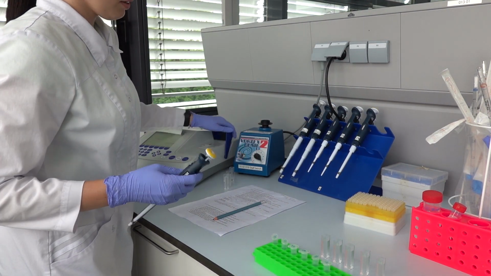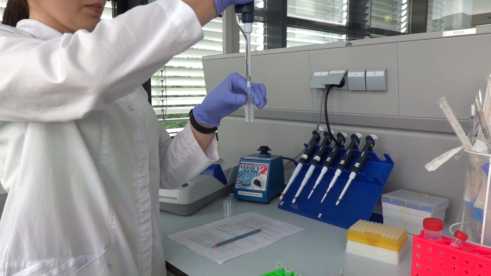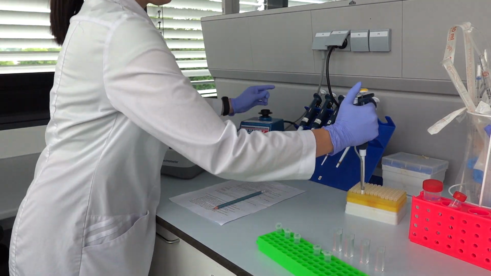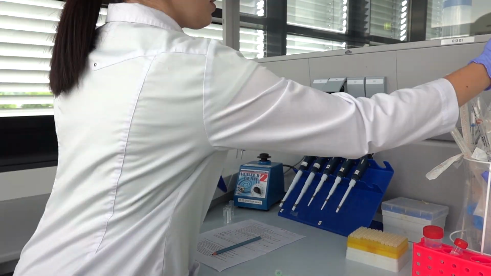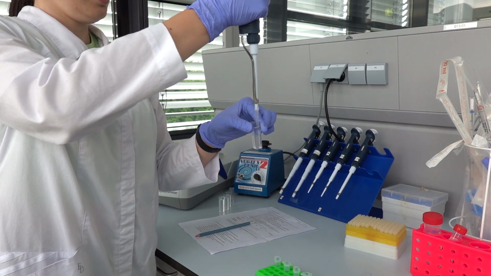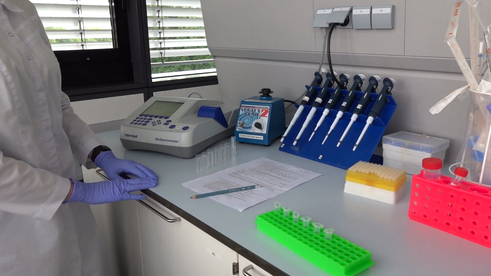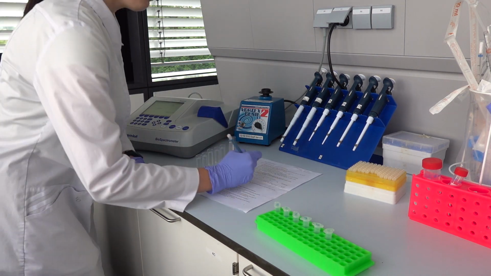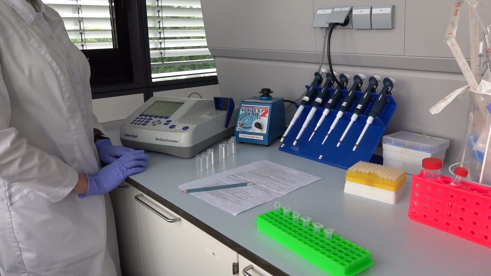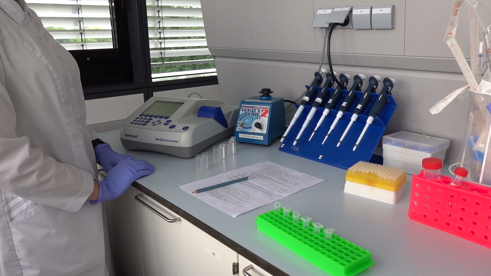Don't forget to vortex the sample beforehand. When adding the diluted bacterial solution, don't forget to mix the content up and down with the help of a pipette. After 5 minutes, the OD of each sample is measured again and noted down. The contents are then discarded in the table bin and cuvettes are cleaned with distilled water.